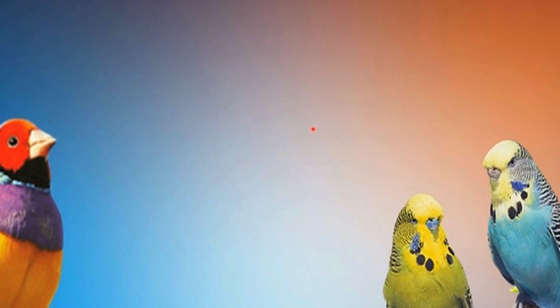Let's look at the next operation. How many birds do you see here? Which bird do you like? Birds want to learn mathematics. They want to do division. Let's see if you can do better than the birds.